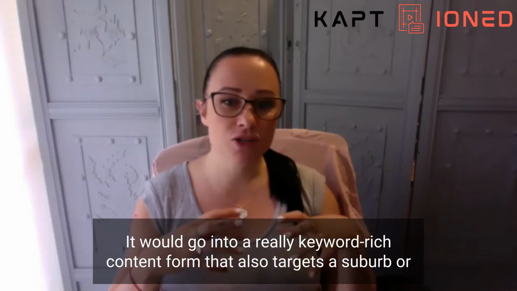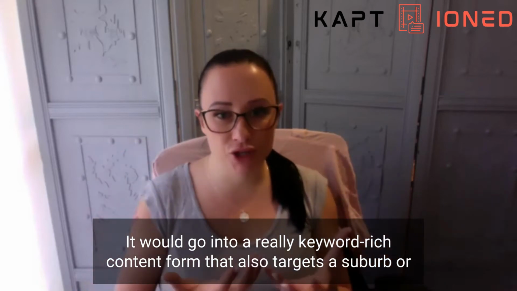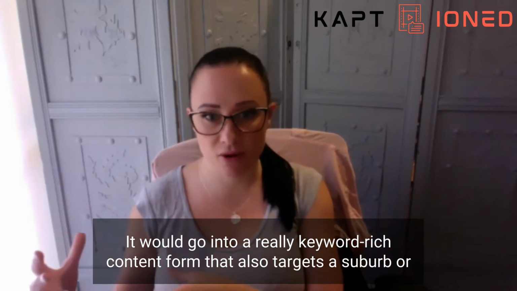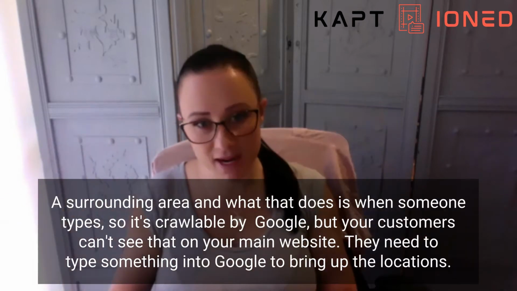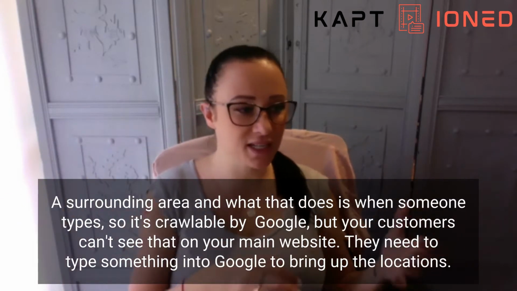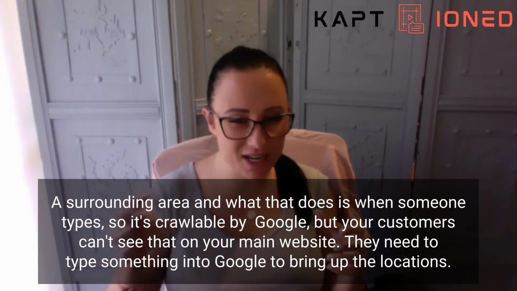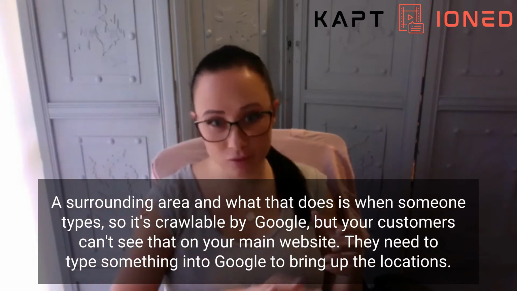It would go into a really keyword-rich content form that also targets a suburb or surrounding area. It's crawlable by Google, so Google can see that, but your customers can't see it on your main website.